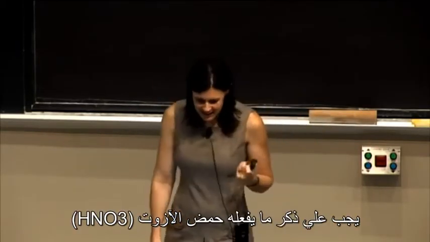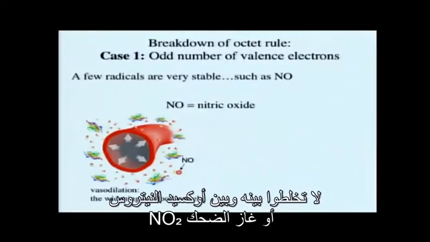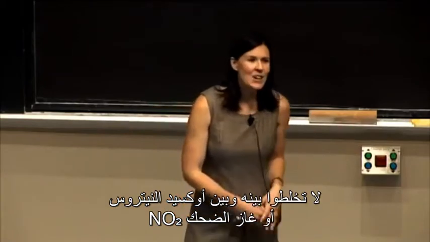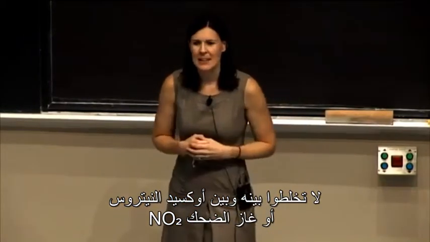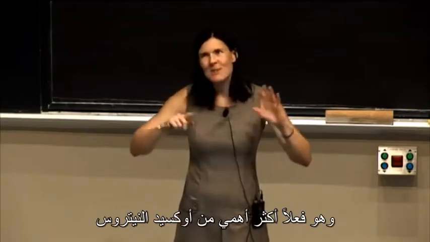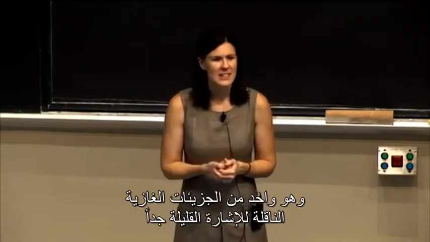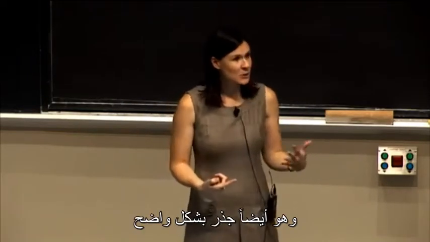I have to mention what nitric oxide does because it's a very interesting molecule. Don't get it confused with nitrous oxide, which is happy gas. That's N2O. This is nitric oxide, and it's actually much more interesting than nitrous oxide. It's a signaling molecule in your body. It's one of the very few signaling molecules that is a gas, and obviously it's also a radical.